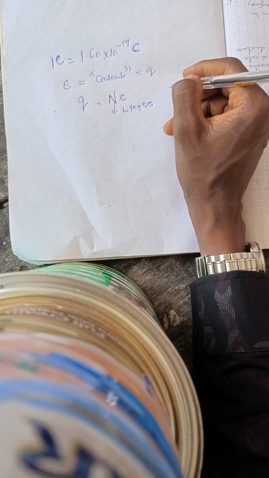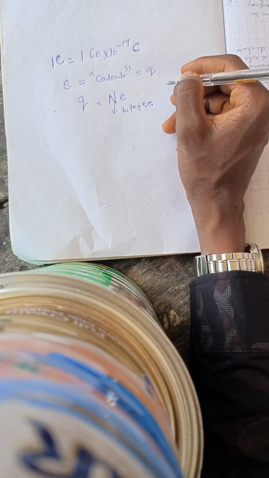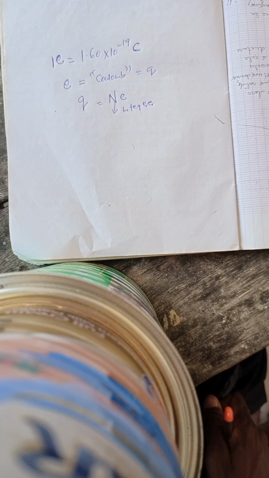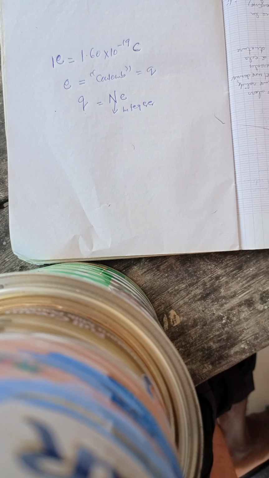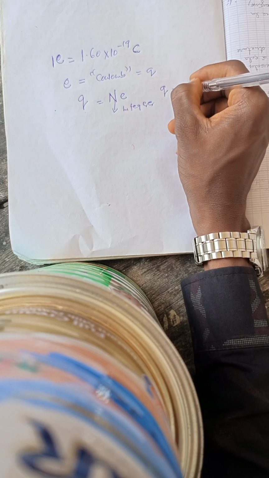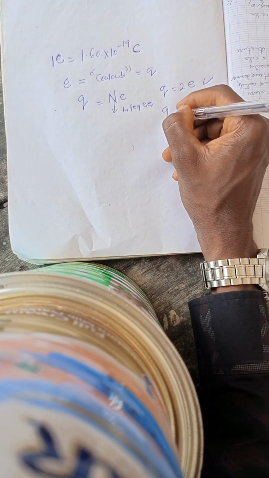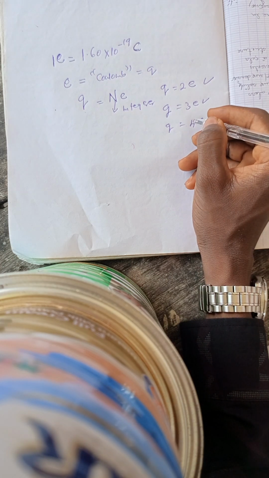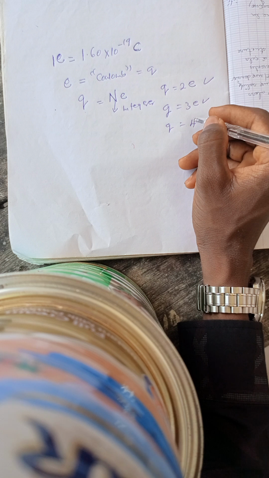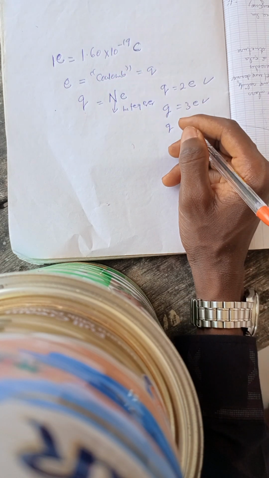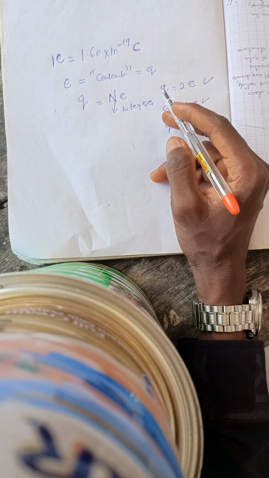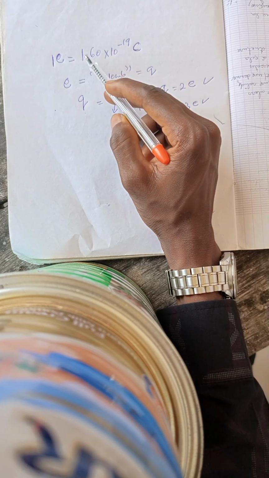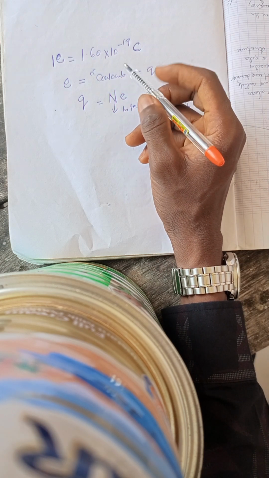So what's an integer? An integer can be positive, and it can be a negative integer, right? So you can see the charge to be negative, and also to be positive. So we can say that Q equals 2e. This is correct. Q equals 3e is correct. Q equals 4e is also correct. So this is what we mean by the number of electrons in a charge. Okay, we've taken the value already, which is 1.6 times 10 raised to power minus 19 coulombs.